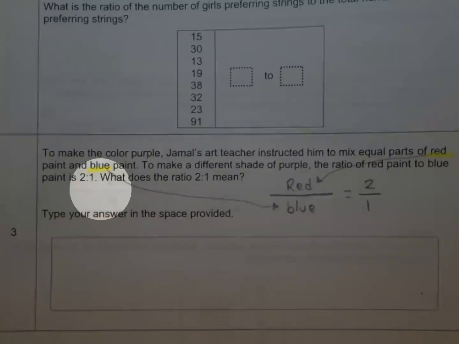Alright, we can make this right here, like that. Alright, so they already give us the two groups, and they also say that this ratio of red paint to blue paint is 2/1. So, let's see.